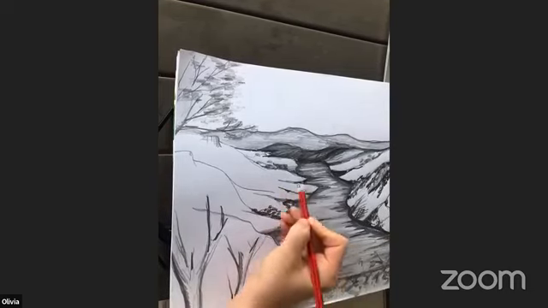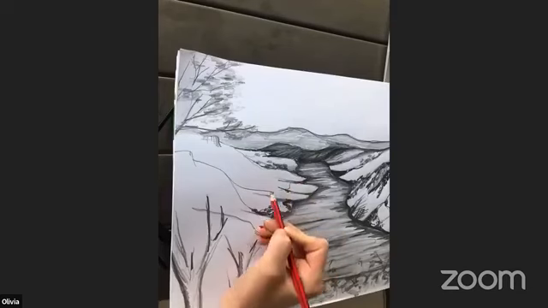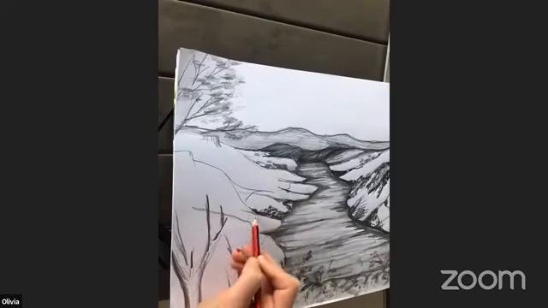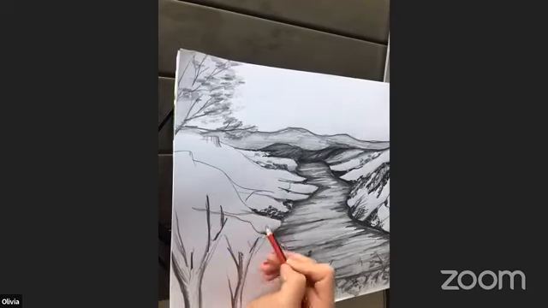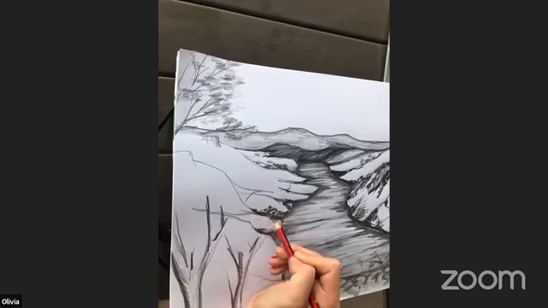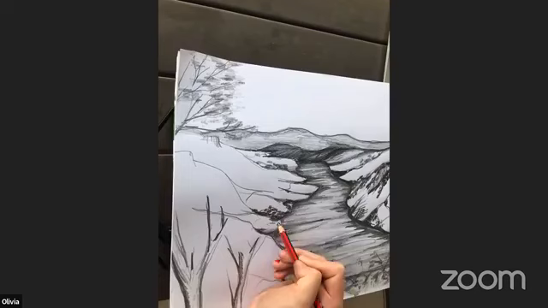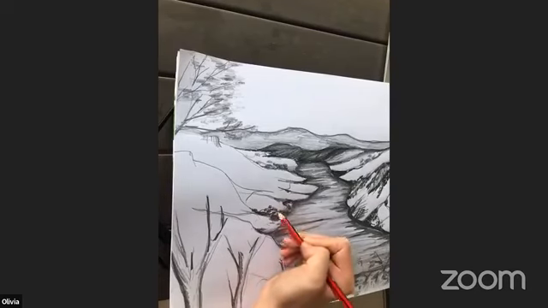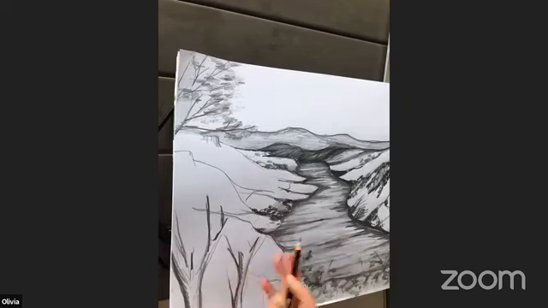But really, you can just add lines really anywhere you want. You can join them together. Add extra hills, add more detail, take away detail, but really with landscapes, you don't have to be too fussy about where things go. It's just about the bigger picture.